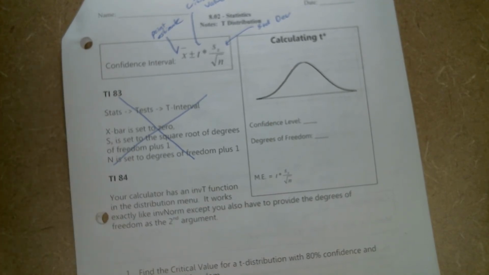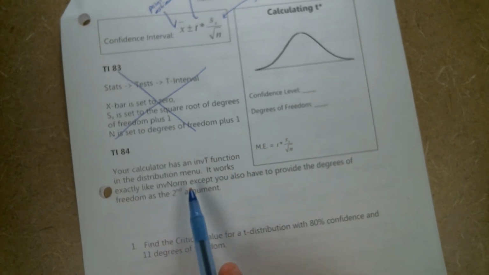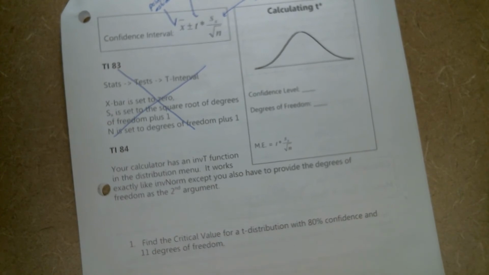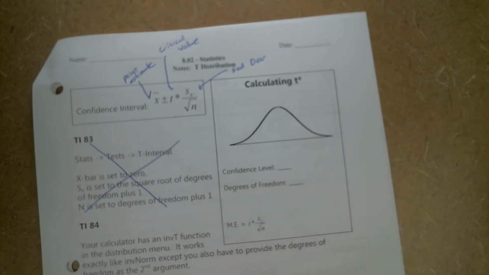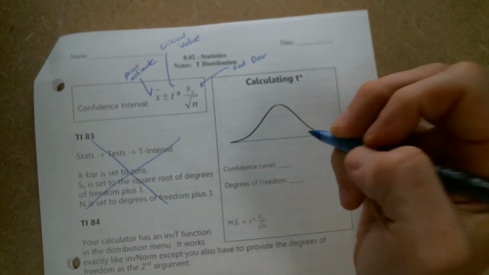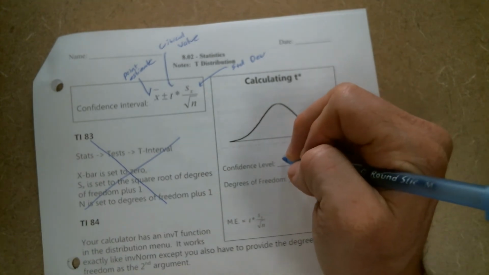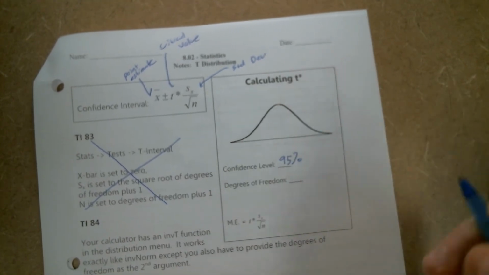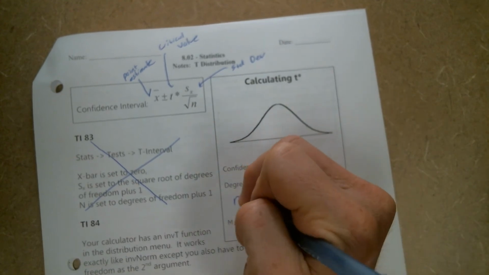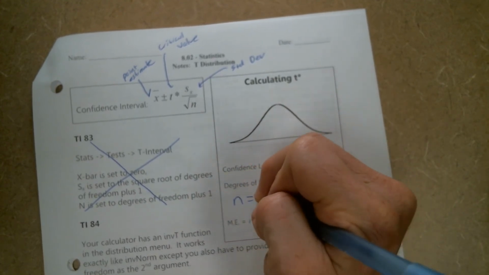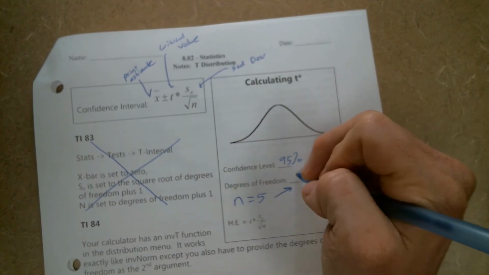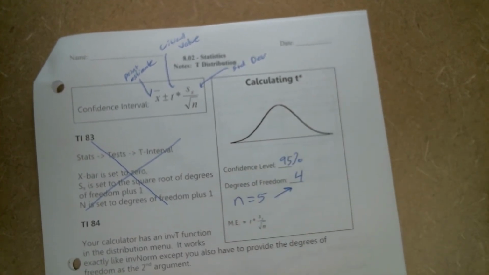So how do we find a critical value using a TI-84 or above? Your calculator has an inverse t function in the distribution menu. It works exactly like inverse norm, except you also have to provide the degrees of freedom as the second argument. So let's pretend that we needed to calculate a t star for a confidence level of 95%. And we'll say that our sample was size 5, which implies that our degrees of freedom would be 4.